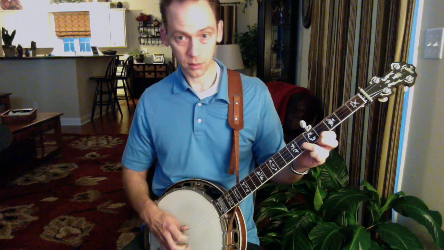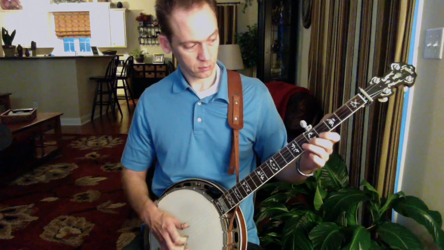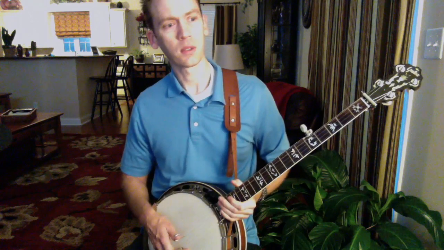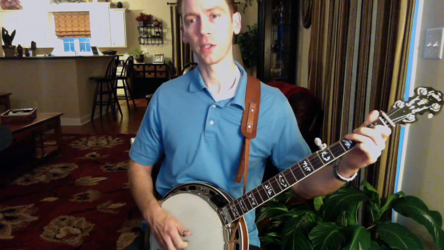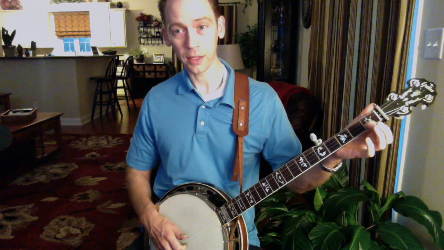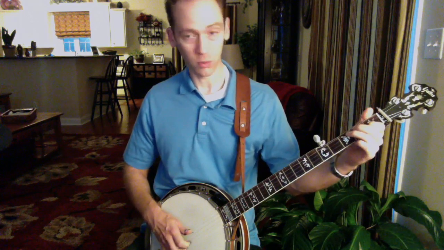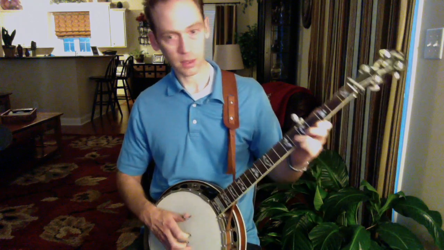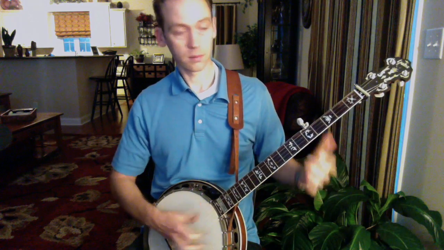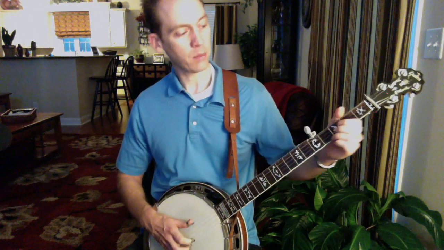So you get the forward roll, and then you lift your fingers off and move back down. That's also kind of the difficult thing, getting your hand back down quick enough to get your index finger on that second string at the first fret to get rid of that B note when you do the backwards roll. So it sounds like this. And that works well on Clinch Mountain Backstep.